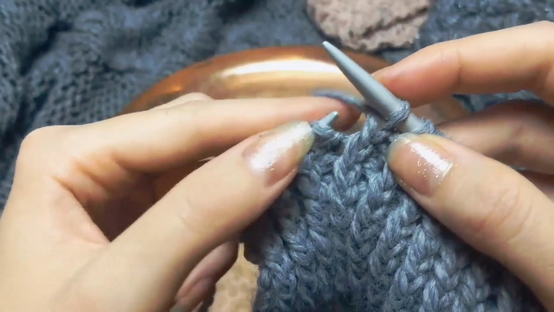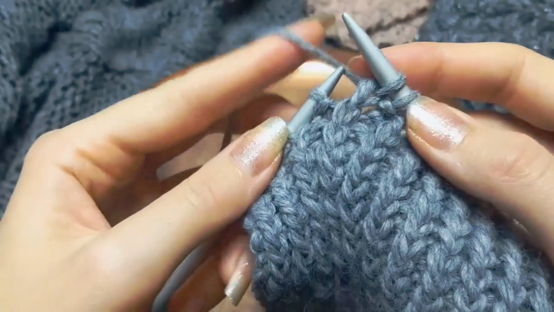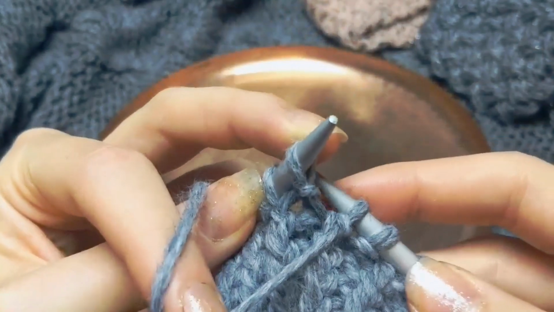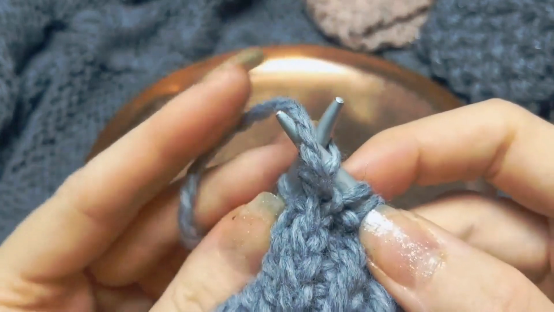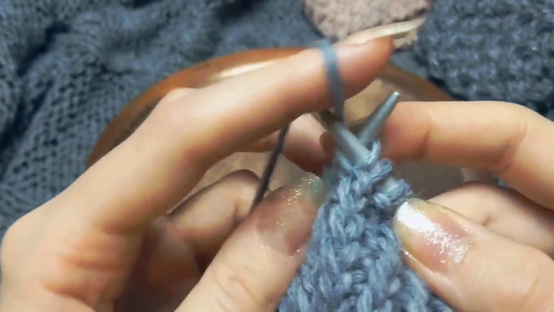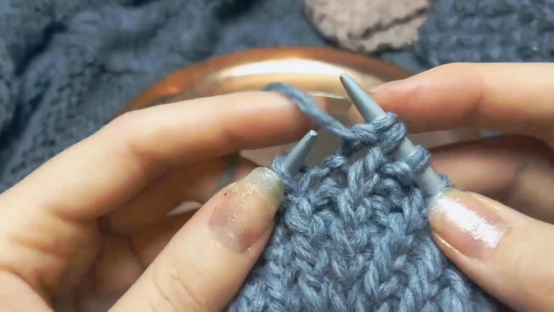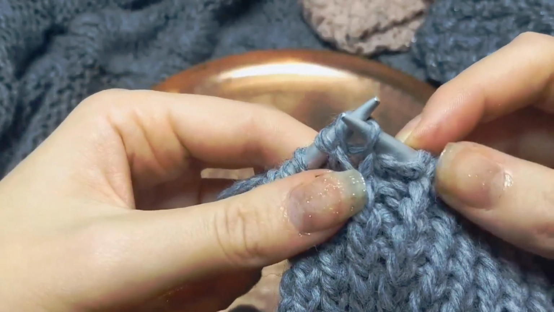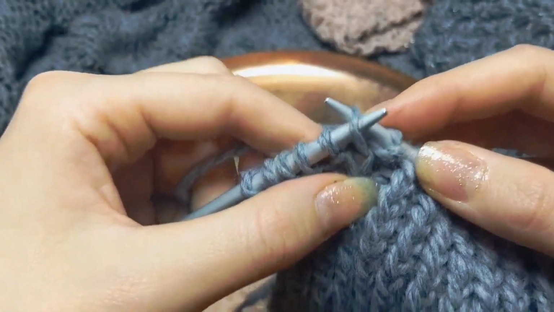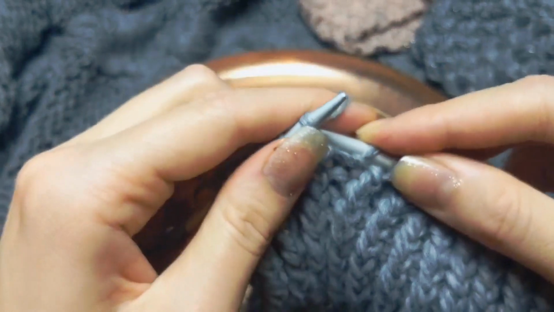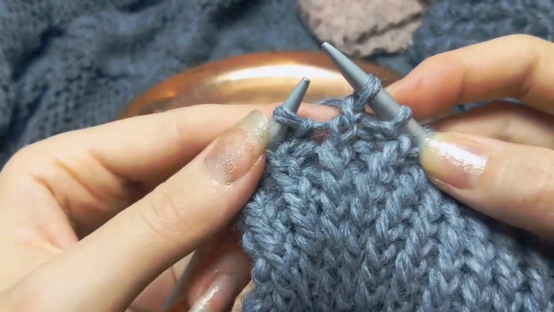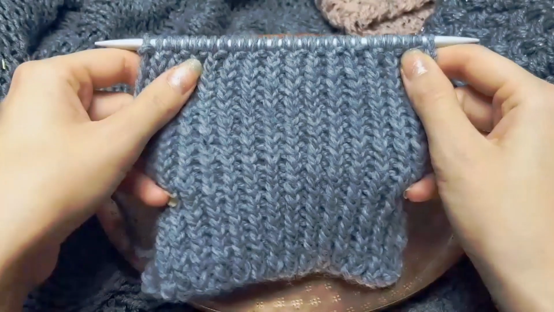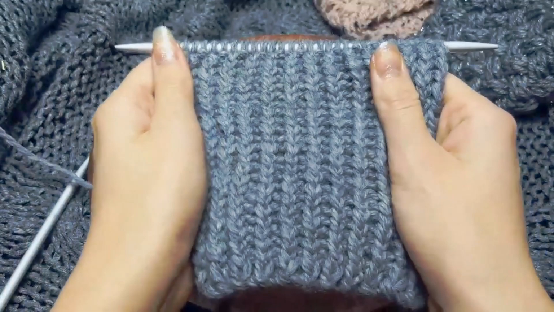There you are. Show you another purl through the back loop. There you are. And another twisted knit. There you have it. So that's how you knit a twisted rib with knitting and purling through the back loop.